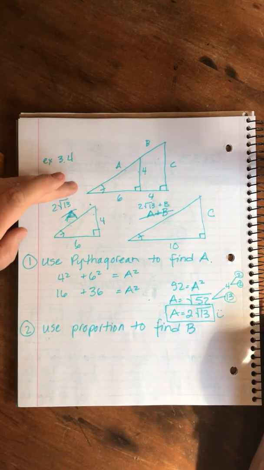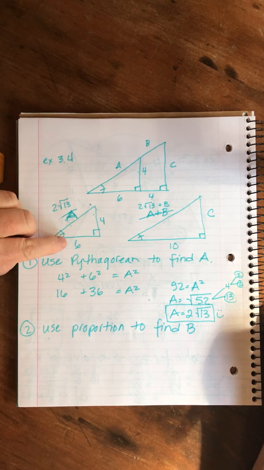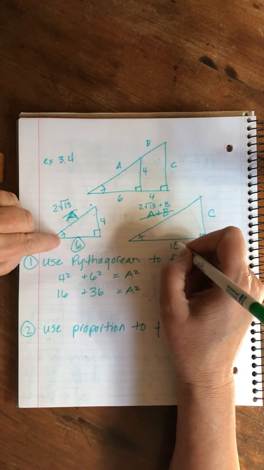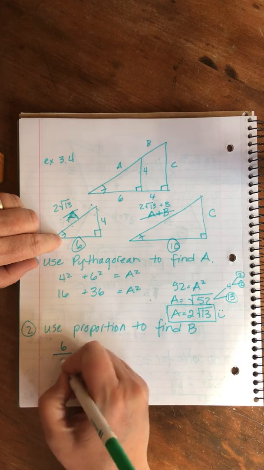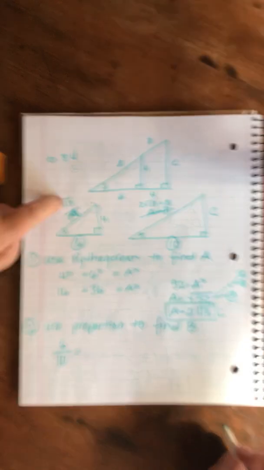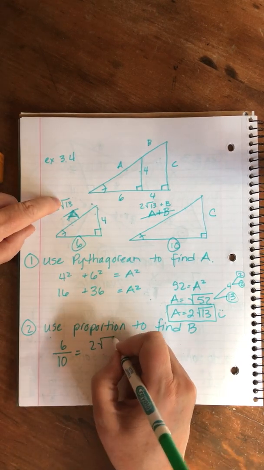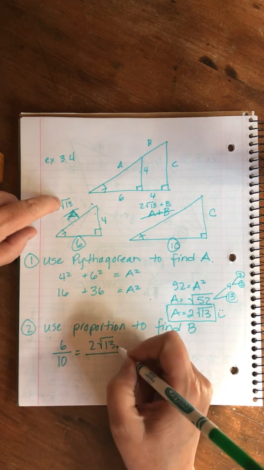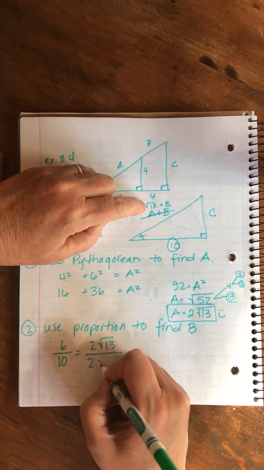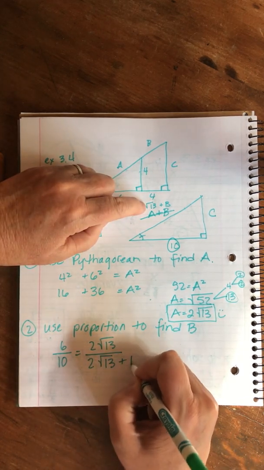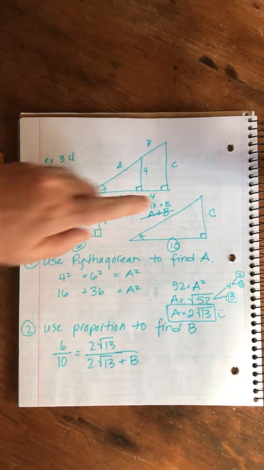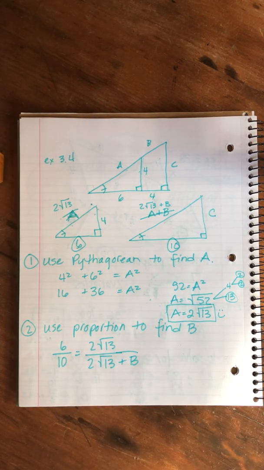Ready? It's going to be a little crazy, but that's okay. Our anchor proportion is 6 and 10. 6/10 equals, ready? 2 square root of 13 over 2 square root of 13 plus B. Well, that does not look like my idea of a good time, but it'll work. All right?